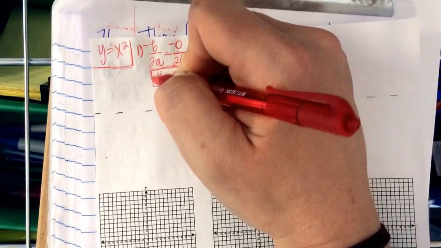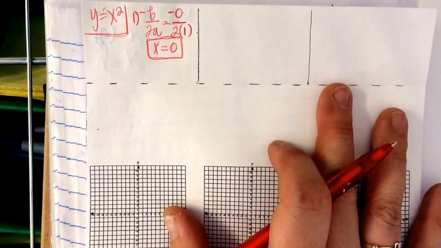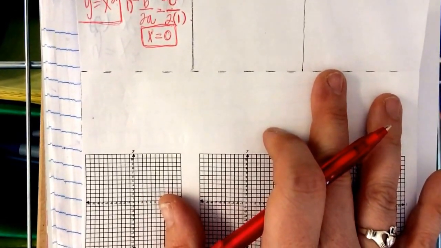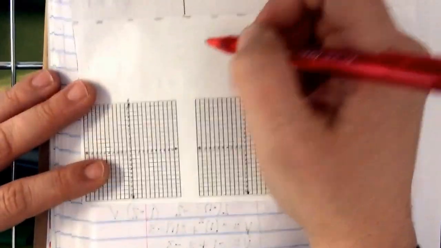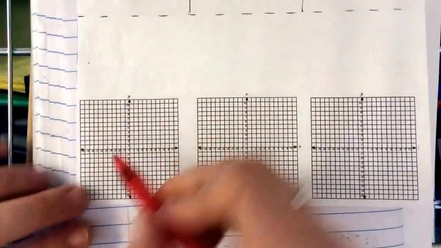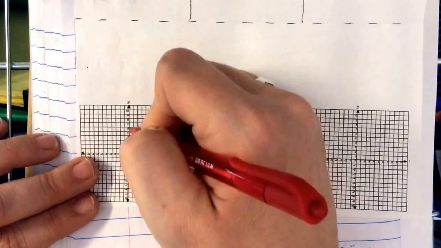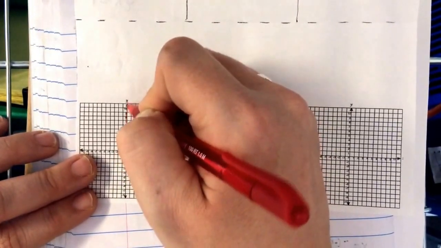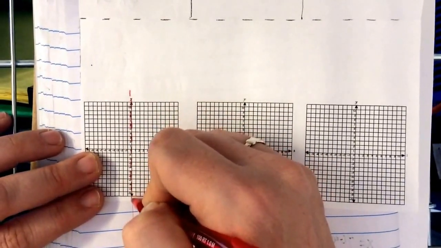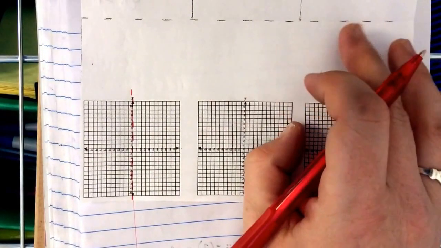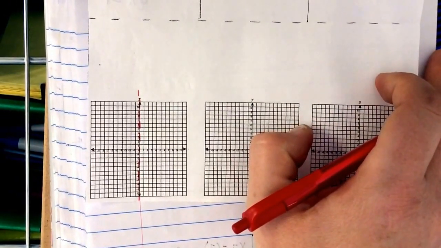What do you do with the axis of symmetry? How do you graph the axis of symmetry? A vertical line at 0. So x equals 0 is right in the middle. Here's my axis of symmetry. First step, draw your axis of symmetry.